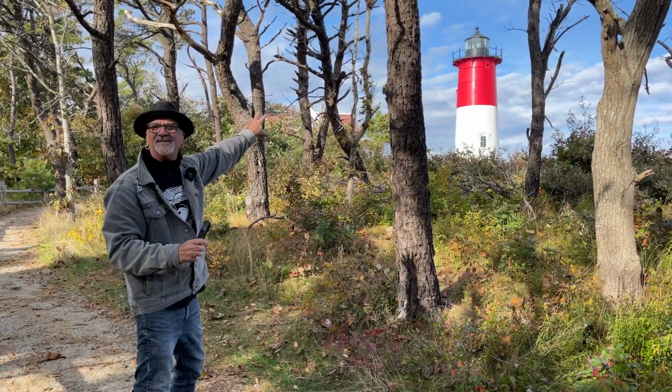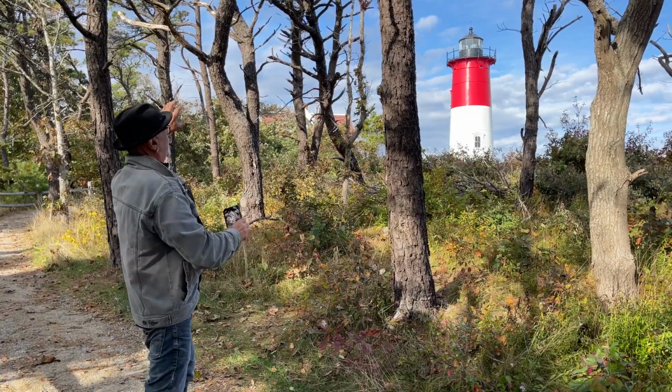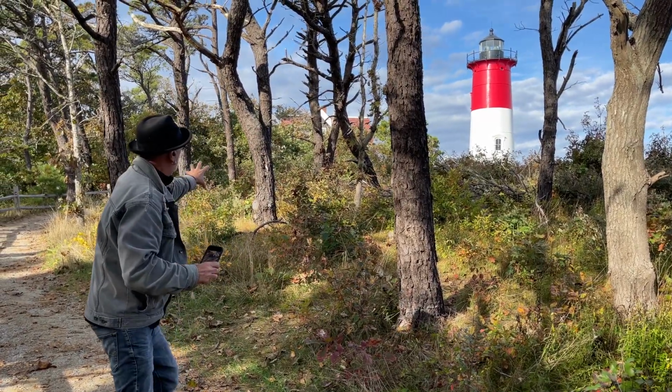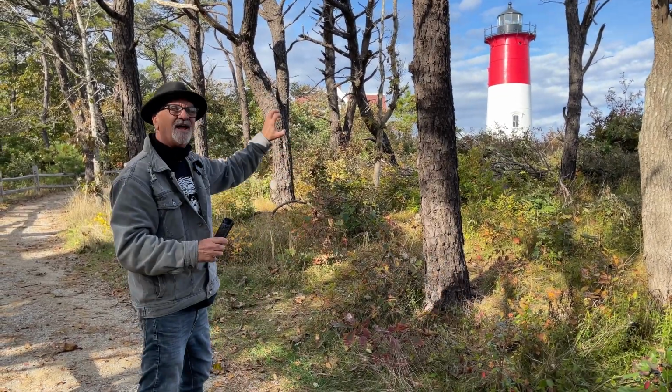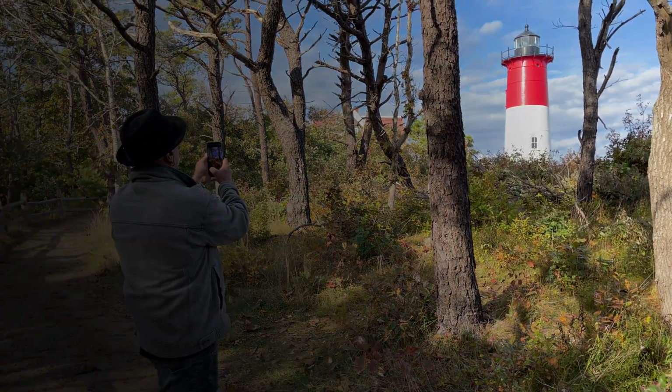So that white on the lighthouse is way brighter than the foreground. It's way brighter than the white clouds. It's way brighter than the dappled light on the bark of the tree. It's way lighter than the blue sky. So I have to expose for the highlight. So now I'm not going to shoot it in auto.